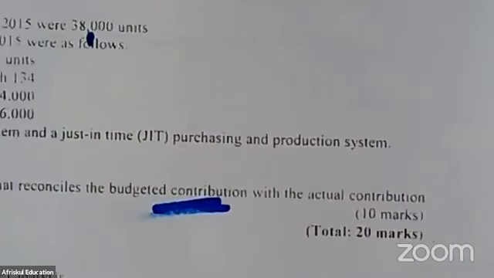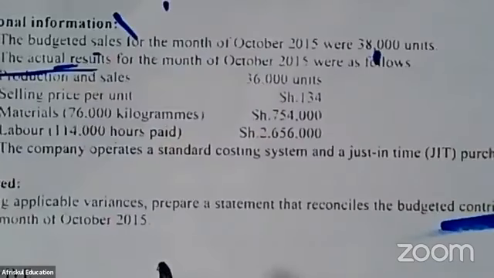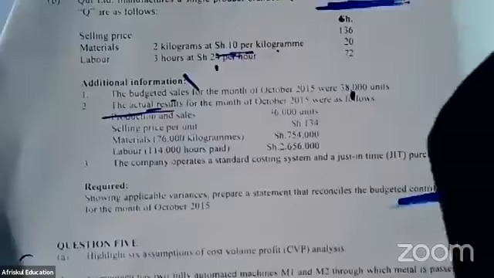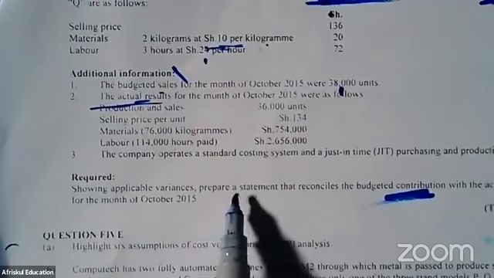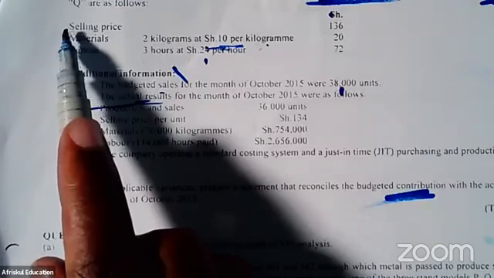So remember, I'm following this particular question, where they have told us to calculate the applicable variances. I've been able to calculate the material variances and the labor variances. Now we attack the sales variances. We have 2 of them: the sales price variance, and number 2, the sales volume variance.